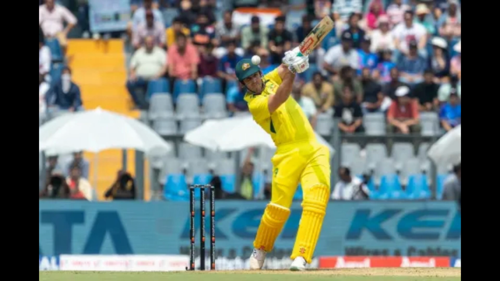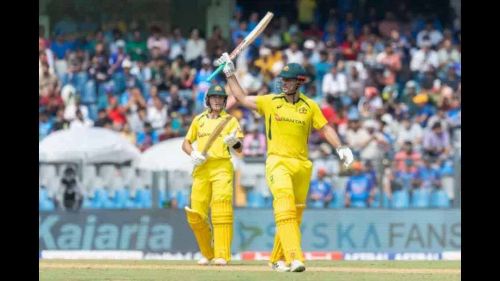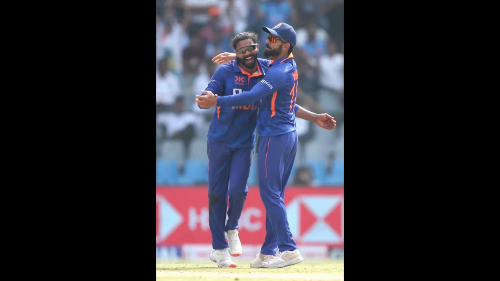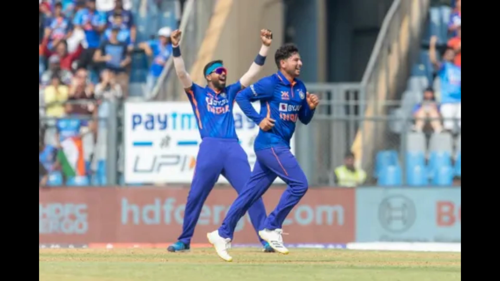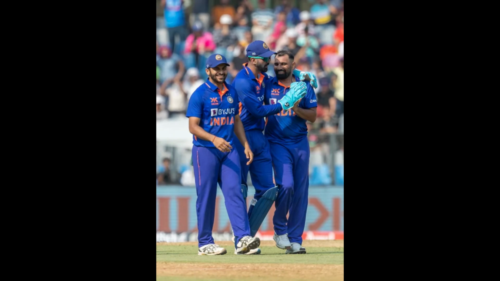18.2. Kuldeep Yadav to Mitchell Marsh. 4. Sublime. On a length. Mitchell Marsh reads it off the pitch. 18.3. Kuldeep Yadav to Mitchell Marsh. 6. Even mishits from the powerful hitter are clearing the ropes with ease. 19.3. Jadeja to Mitchell Marsh. 4. Crunched. A bit shorter in length, that's all that Mitchell Marsh needs.